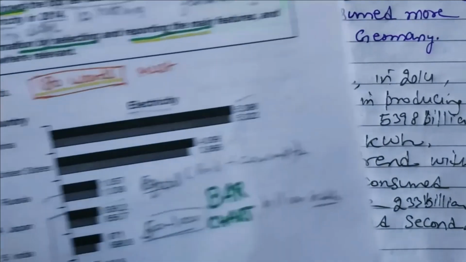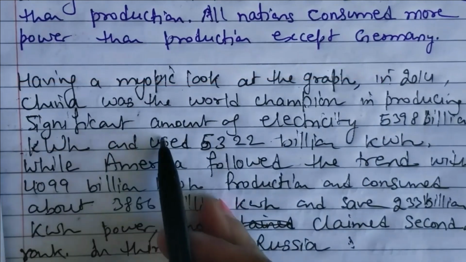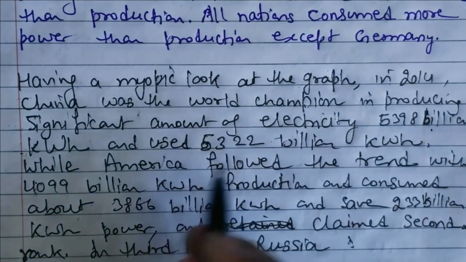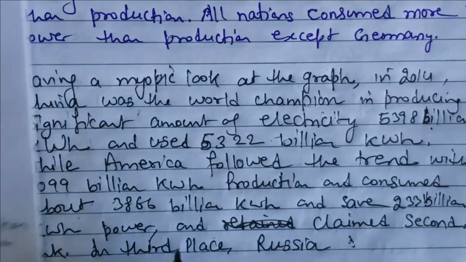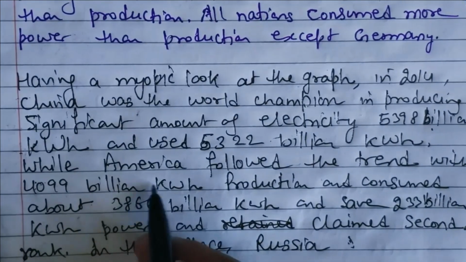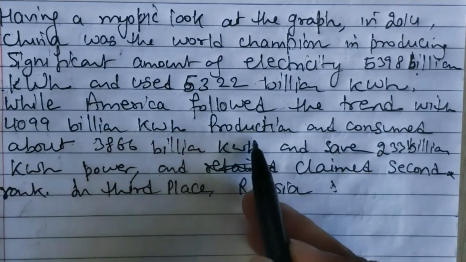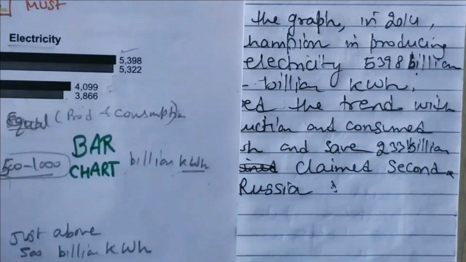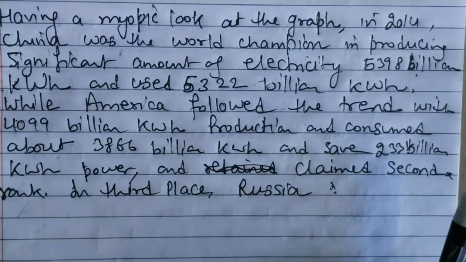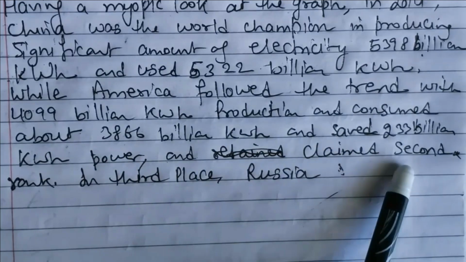In the graph in 2014, China was the world champion because it had produced more and consumed more electricity. So I had used the phrase world champion in producing a significant amount of electricity. You can give billion, so you have to write properly the word, how they had used in the units, and used this much of electricity. While now we will talk about America, the United States. America followed the trend with this much of electricity production and consumed about this much and saved 233 billion kWh power and claimed second rank.